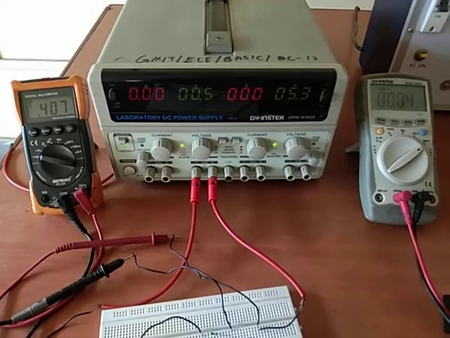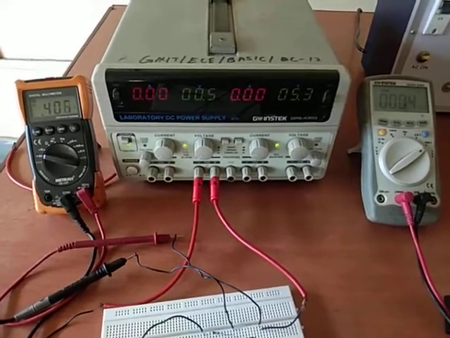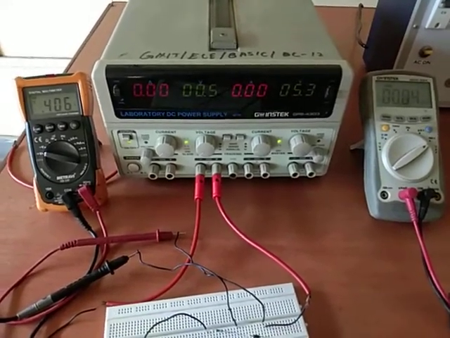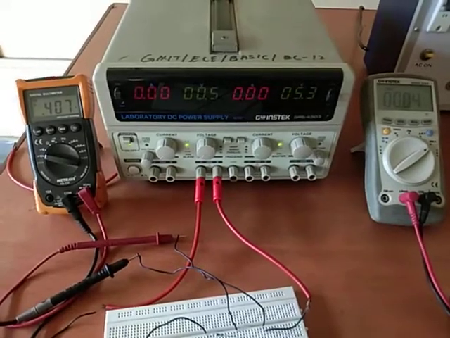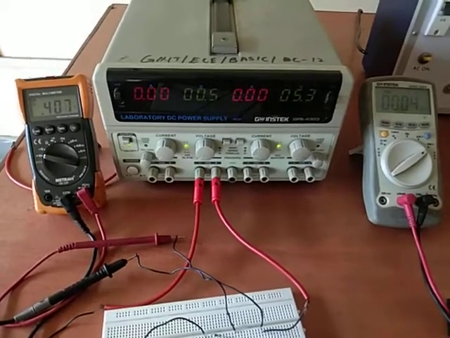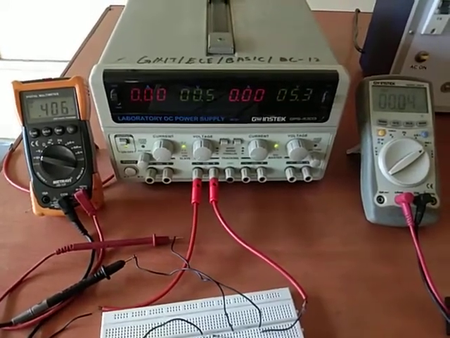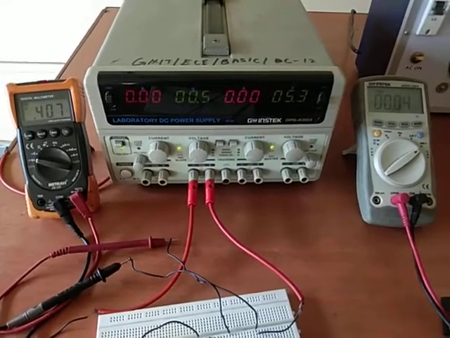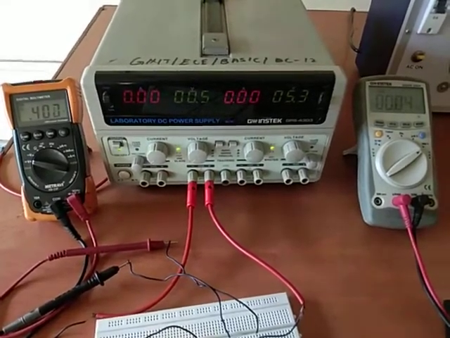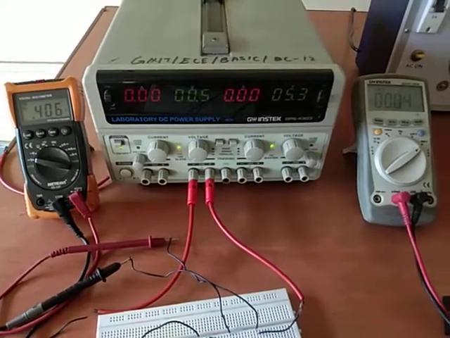Corresponding value VD is equal to 0.406 volt and ID is equal to 0.04 milliampere.